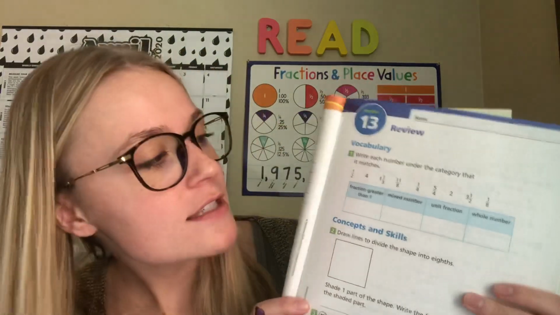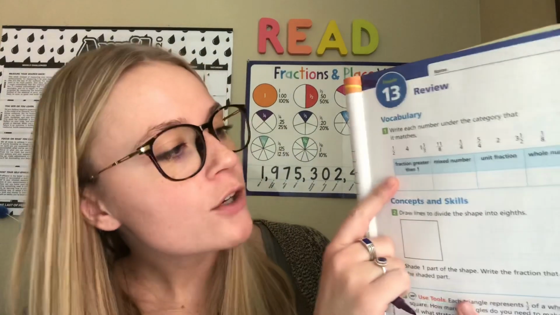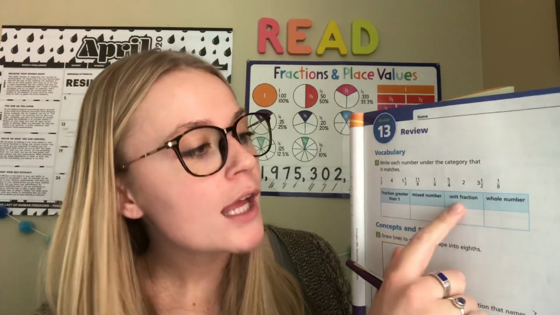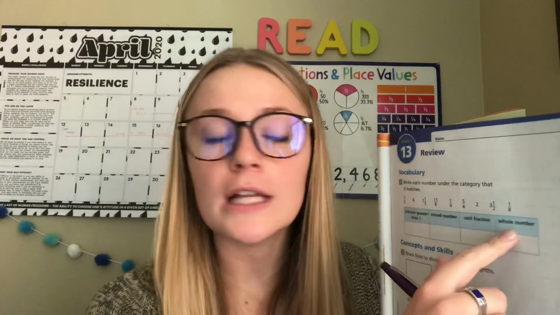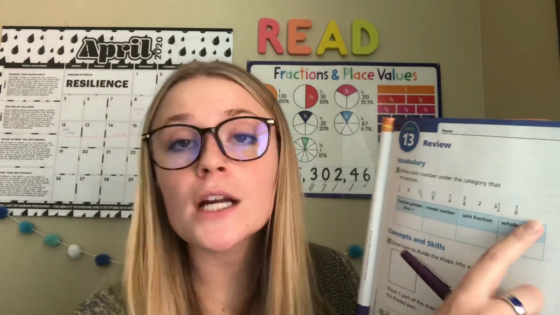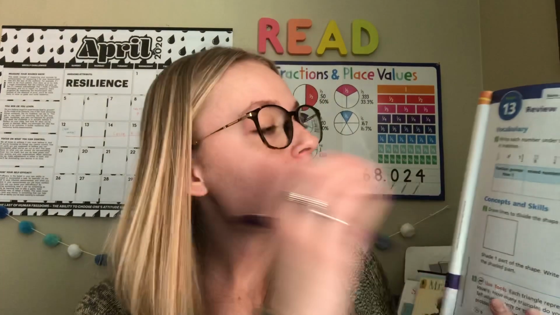So we're going to start with the vocabulary section, number 1. It says write each number under the category that it matches. So the categories are fractions greater than 1, a mixed number, unit fractions, and a whole number. So we need to know what each of those categories means so that we can take all these numbers up here and put them in the right box. So I'm actually going to start over on this side over here with whole numbers because I think that will be the easiest for us to find.